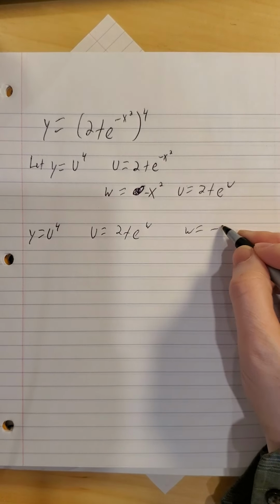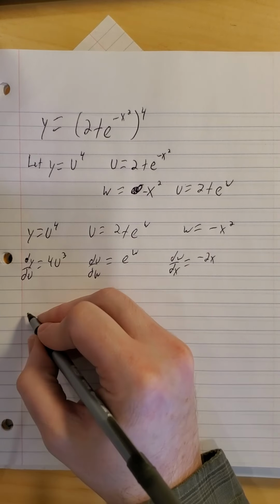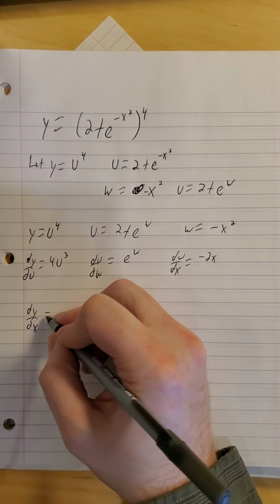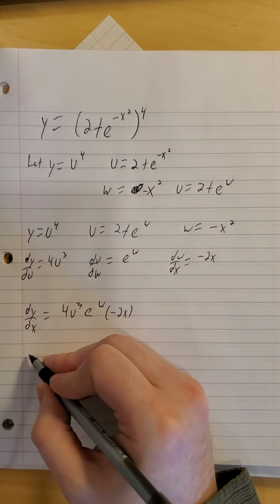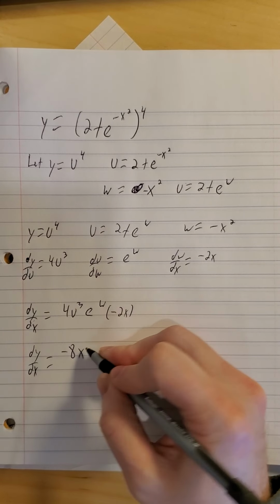So 3 pieces. So dy du, 4u cubed, du dw, e to the w, constant drops off, and dw dx, negative 2x to the 1st, or just negative 2x. So dy dx is the product of those 3. So 4u cubed e to the w by negative 2x. So dy dx would be negative 8x.